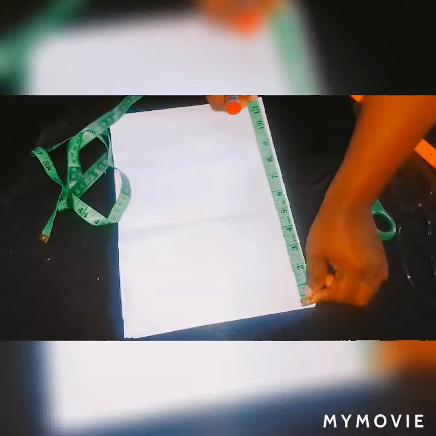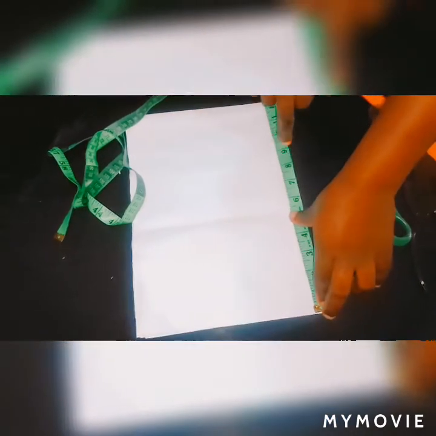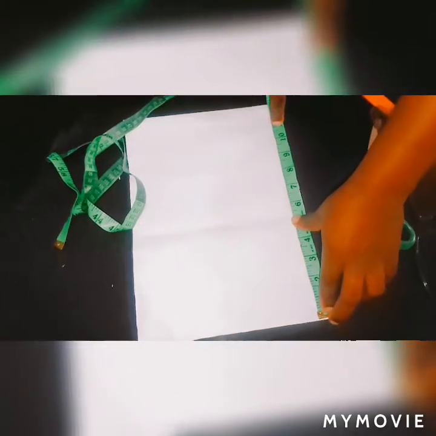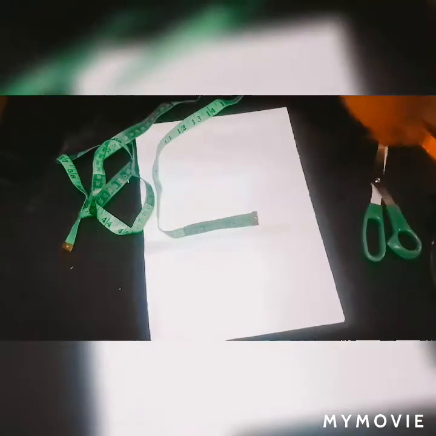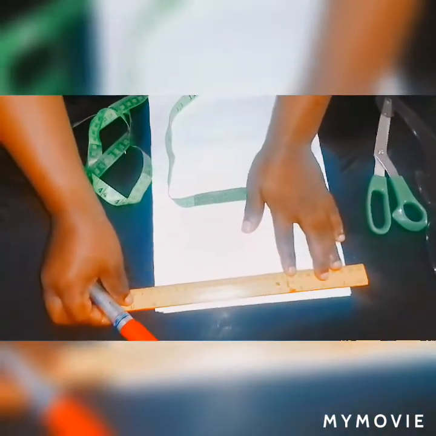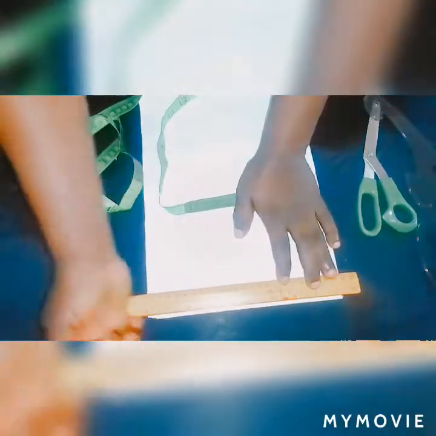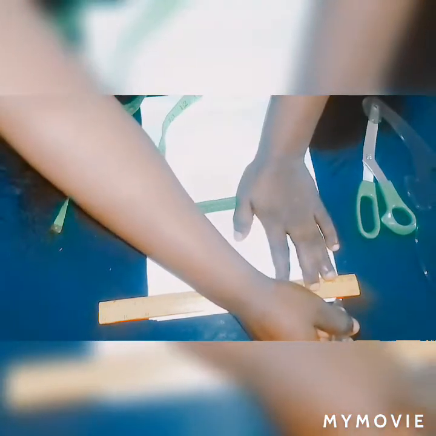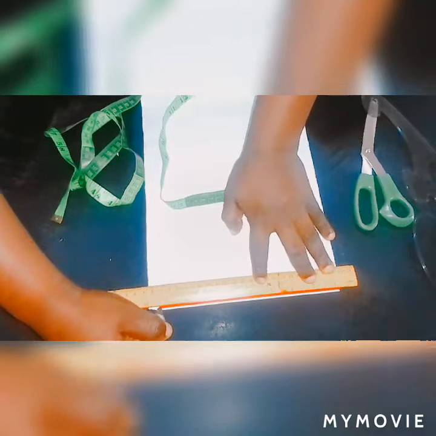So I'll be drafting out 10.5 for the length of my panties. I'm using 10.5 for the length of the pants. That is my hip, 42, divided by 4, which is 10.5. So 10.5 will be the length of my panties. Remember, your hip divided by 4.